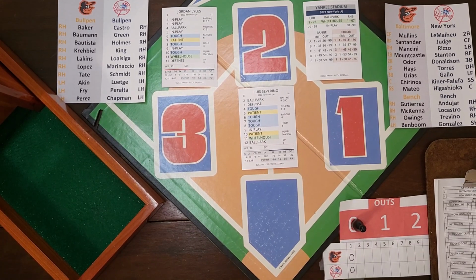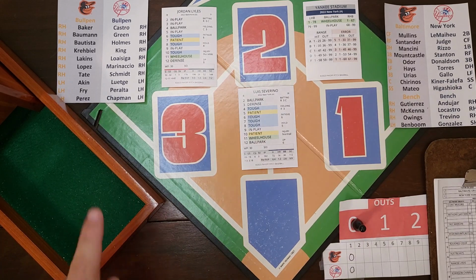And actually, when he comes back, they'll keep Andujar and they will send down Marinaccio. So that's where Aaron Hicks is, in case you were wondering, because he's usually a fixture in the outfield.